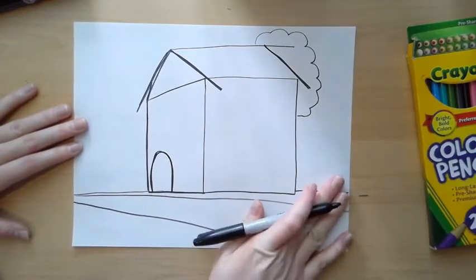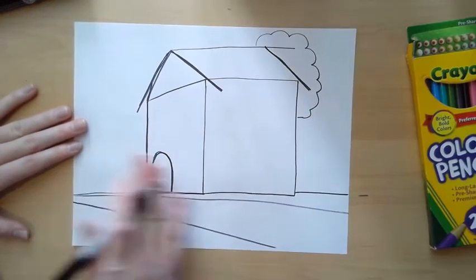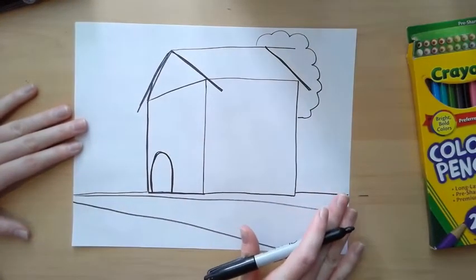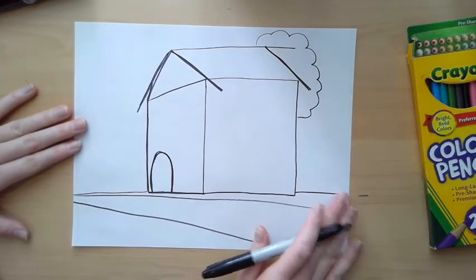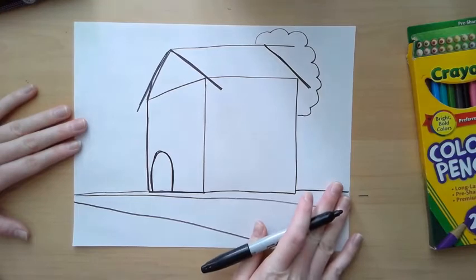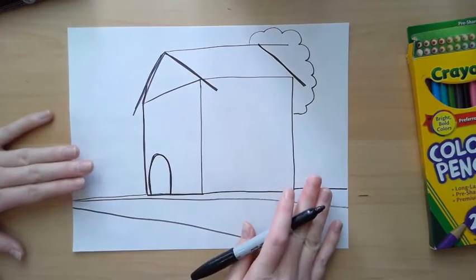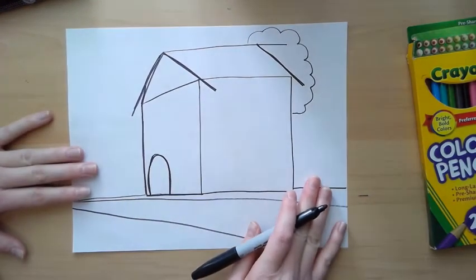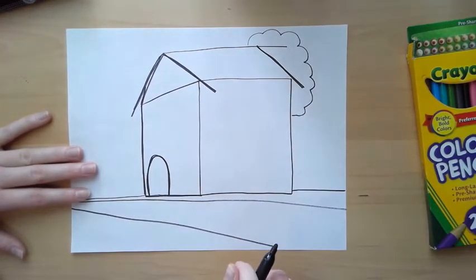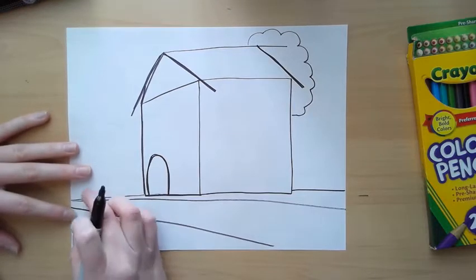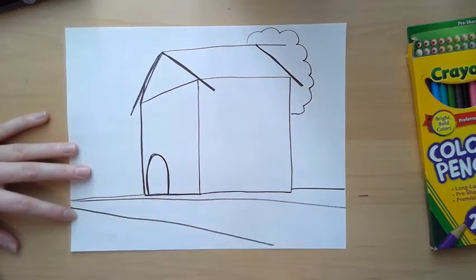On this side of the house and on this side of the house, you have space to draw sculptures, or you could put cars or trees or a playground or a pool or a trampoline, whatever you want to put on either side of your house. If you want to add a car, there are lots of videos on YouTube to learn how to draw cars. You could also put a car in front of the house if you have some space.